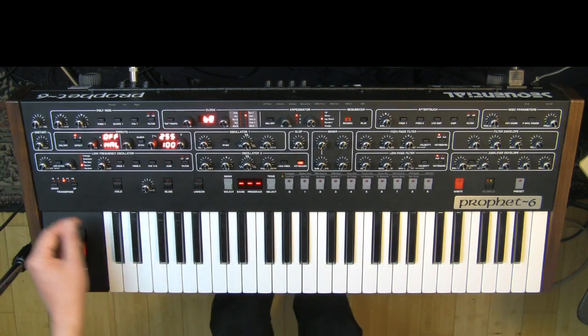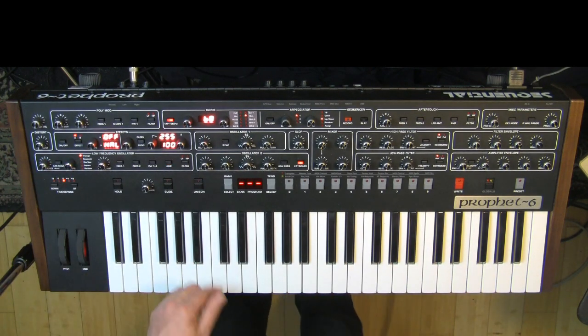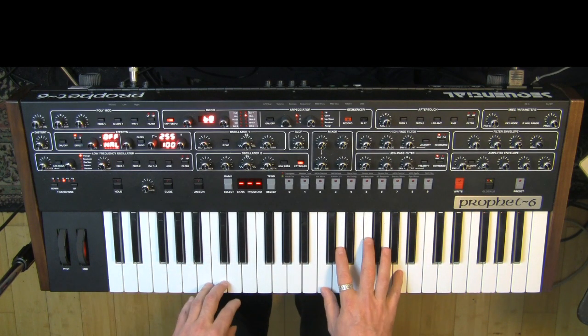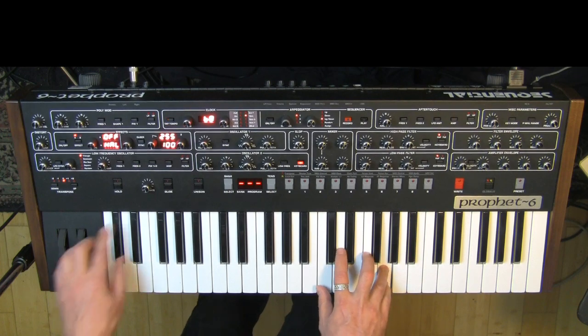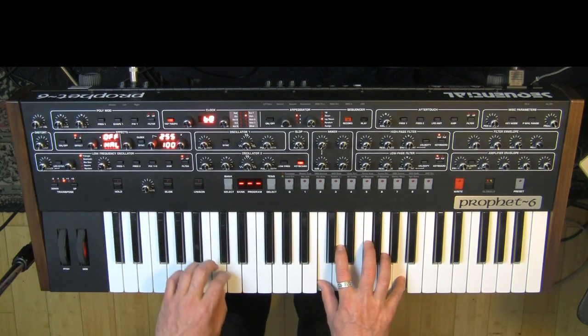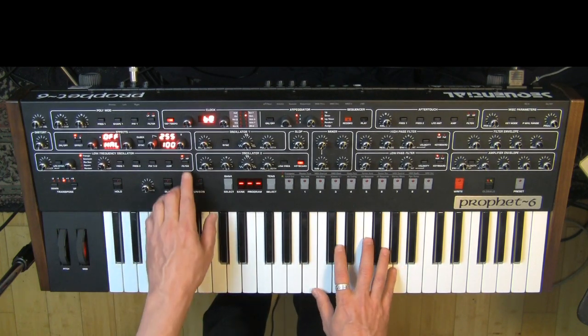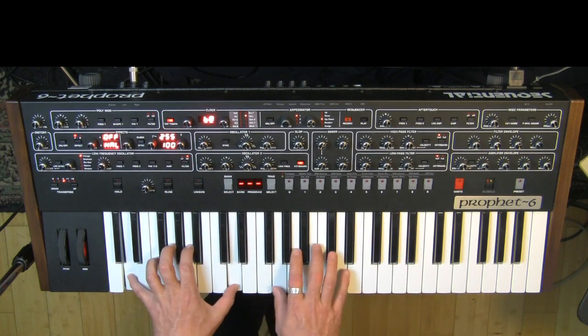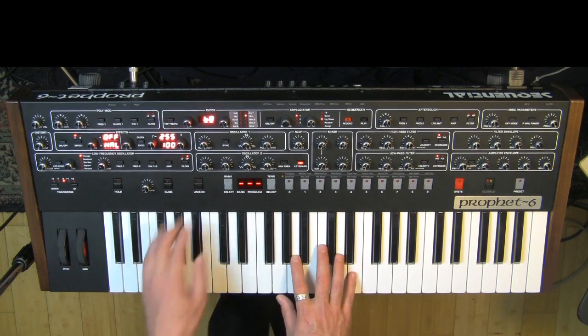And let's not forget the joy of affecting a filter or 2 different filters with modulation. There's the low pass filter. Let's try the high pass filter. Let's try both.